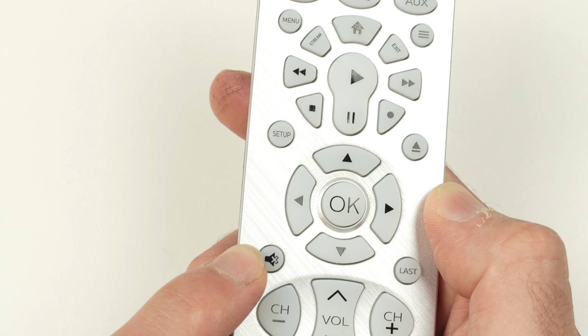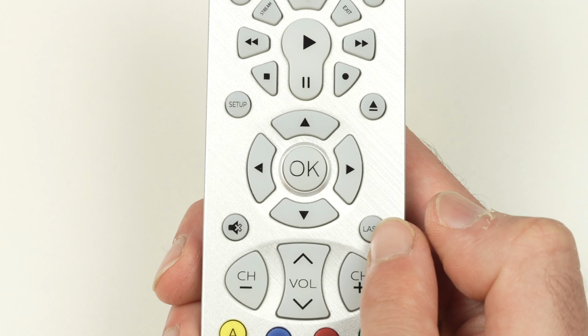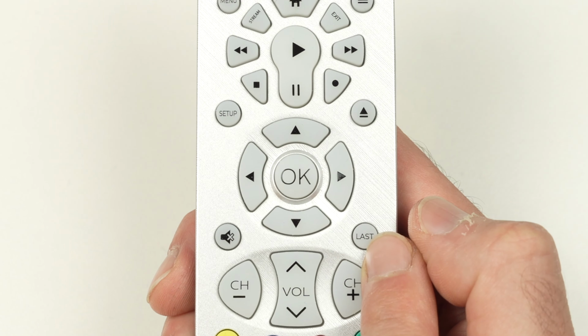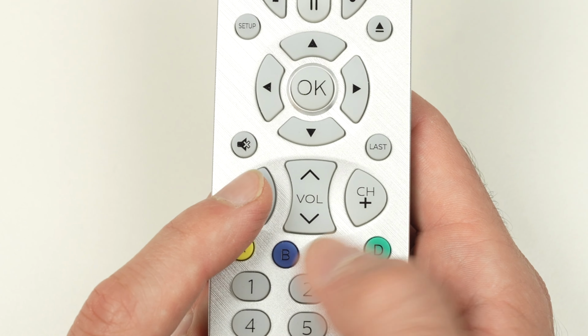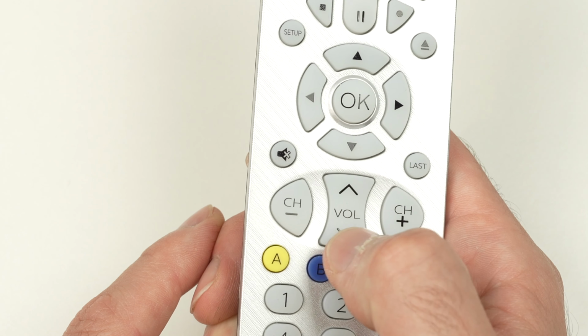Over here we have the mute button. And we have the last button. Last will bring you to the last viewed channel. Then we have channel down, channel up if you're watching live TV, volume up and volume down.